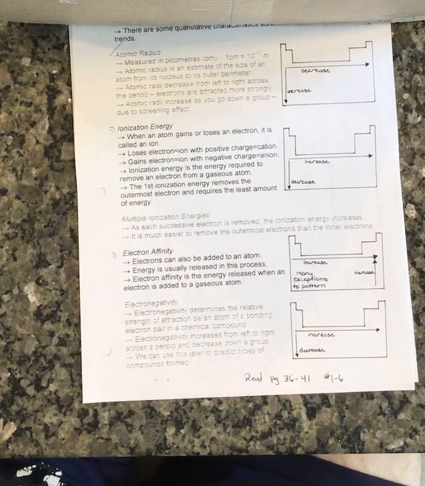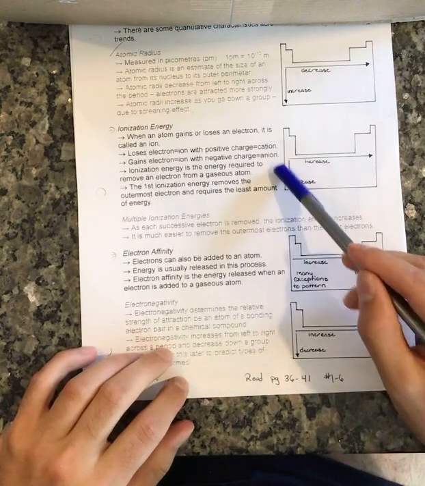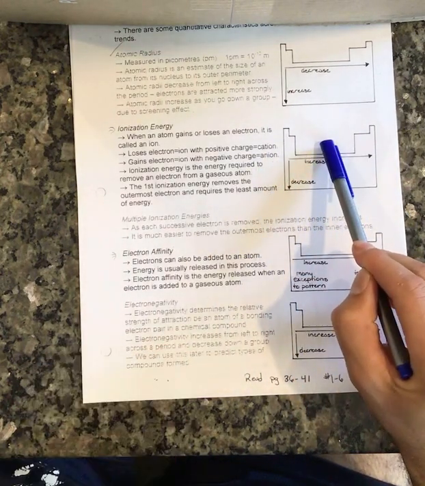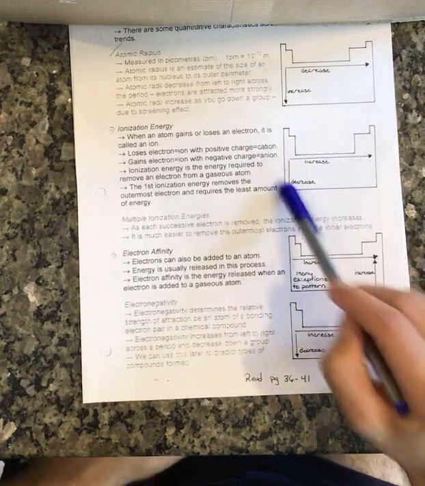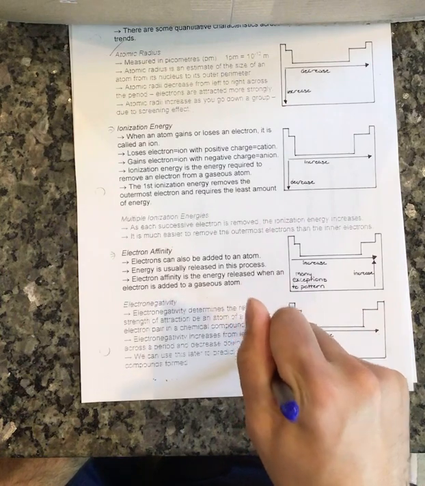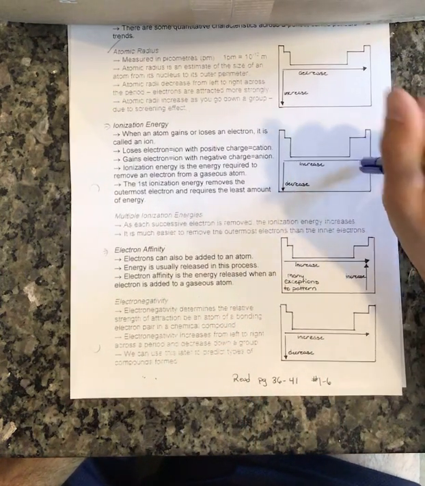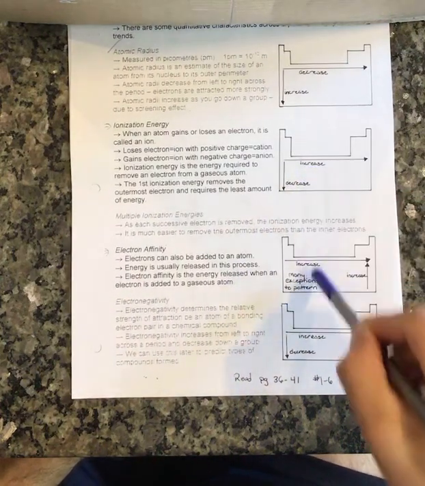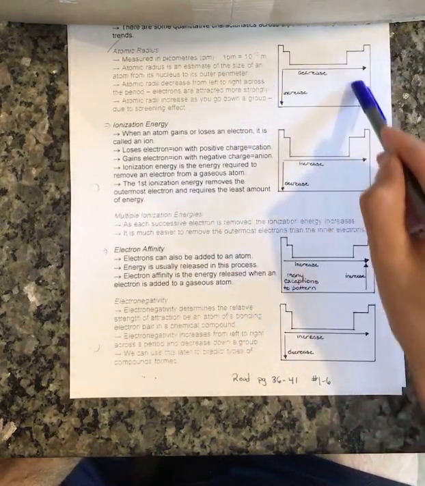Okay? Now, as you'll notice, we have another trend. Okay? The elements that have a higher electronegativity will also have a higher ionization energy. Okay? These 3 trends are all the same. This one's opposite.